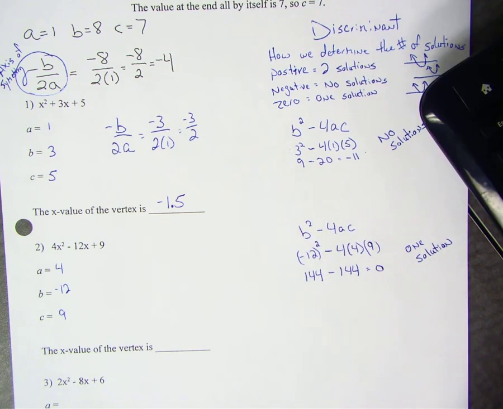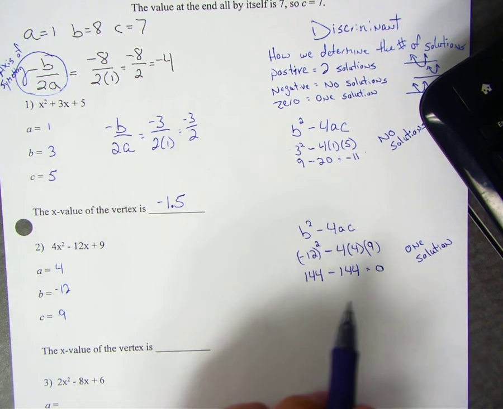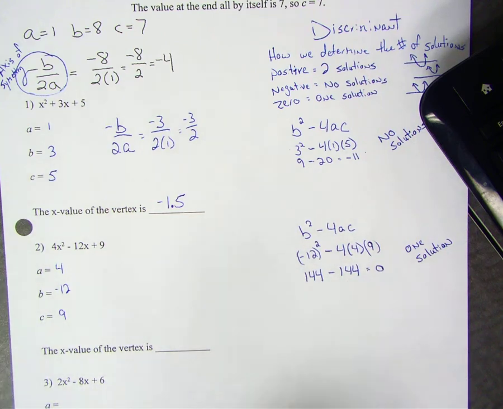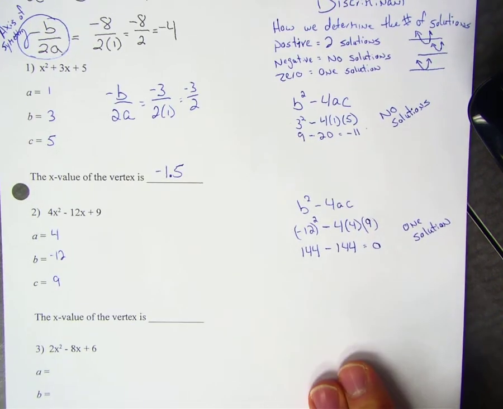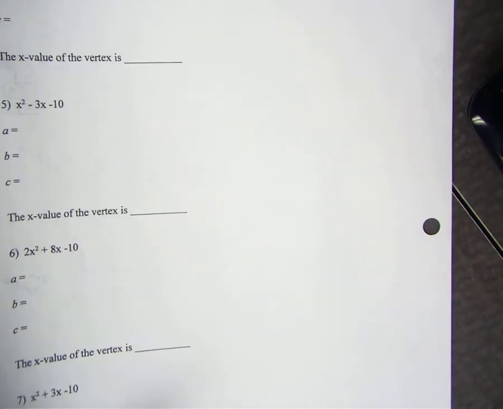Alright? So go ahead and find the discriminant, find if it has 1, 2, or no solutions for the rest of this page. The third one down here, and then the 4 on the back.